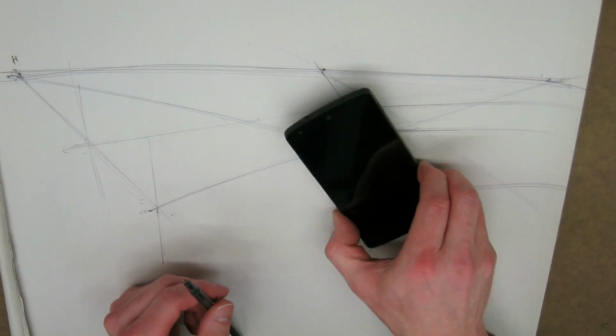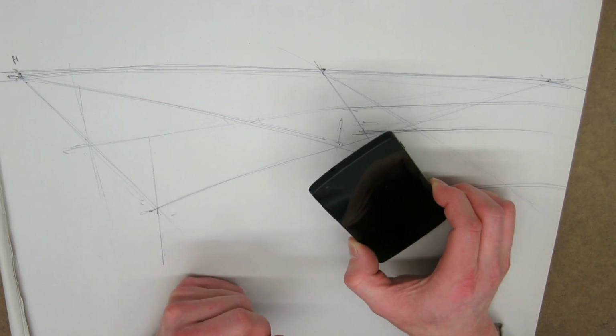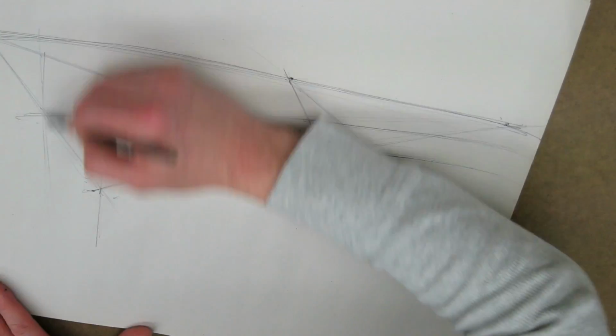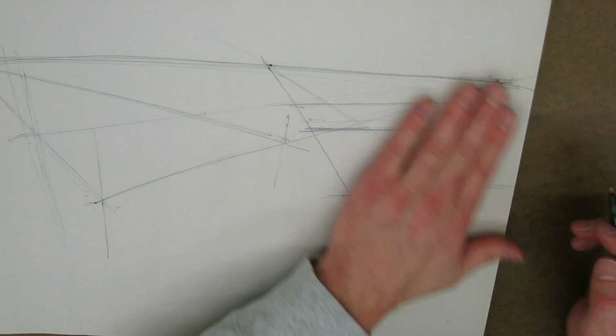The second vanishing point for that second object is located somewhere off the page.